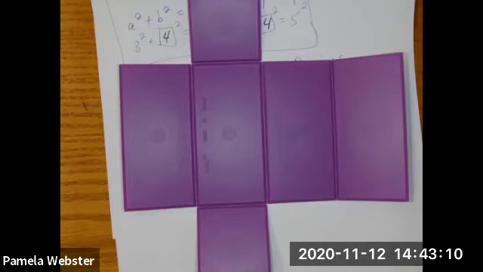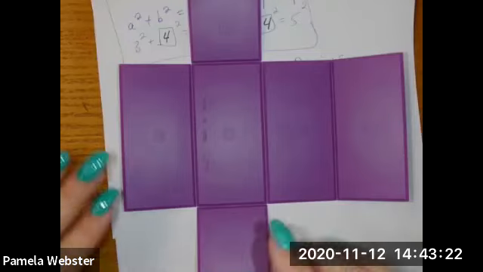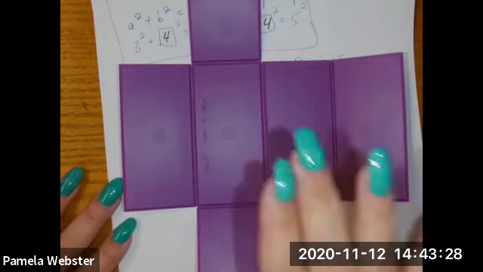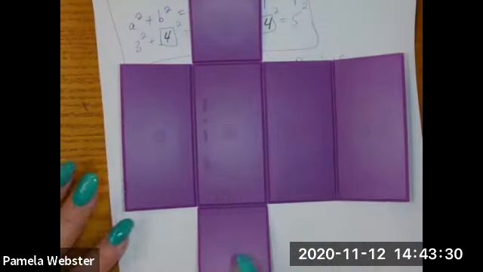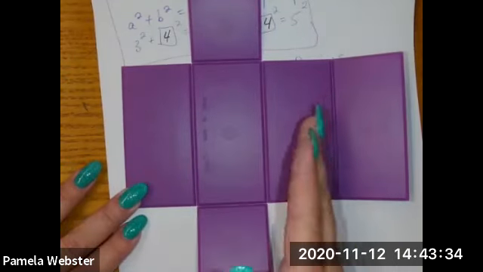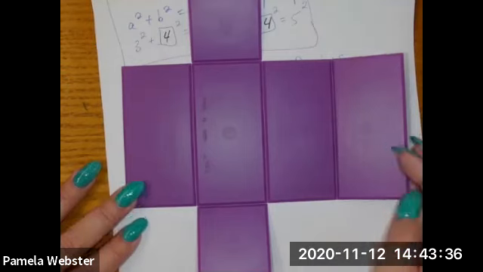Draw a different net. So not this exact picture. I want you doing 4 by 4 and 8. But I don't want this picture. So it can't be rectangle, square, rectangle, square, rectangle, rectangle. That makes sense?